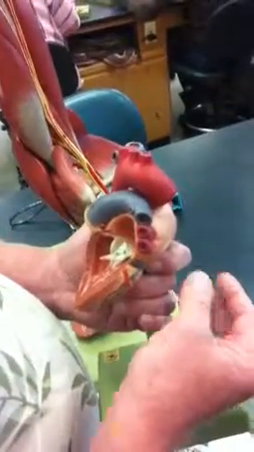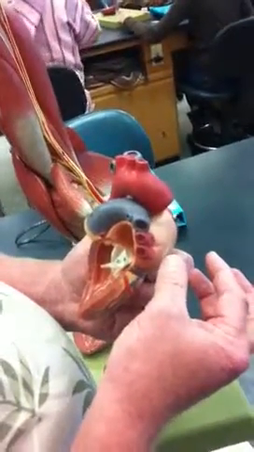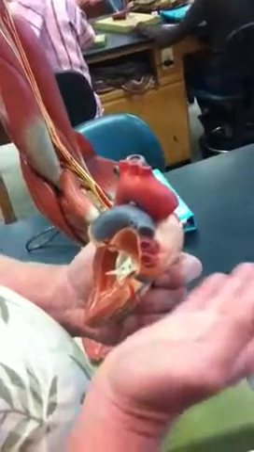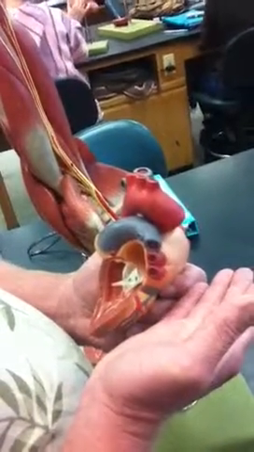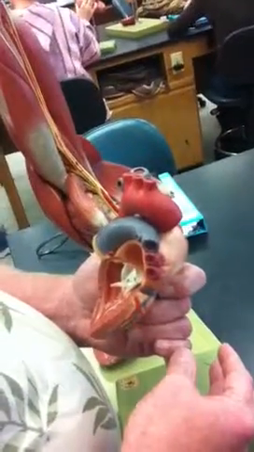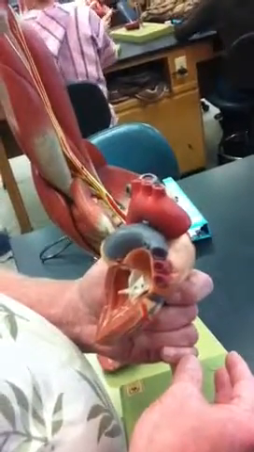This is the ascending aorta, arch aorta, descending aorta. Descending aorta becomes the thoracic aorta if it's above the diaphragm in the thoracic cavity. Once we go below the diaphragm, we're in the abdominal region. We call it the abdominal aorta. That's going to feed the whole blood, good oxygenated blood, to the whole lower part of the body.